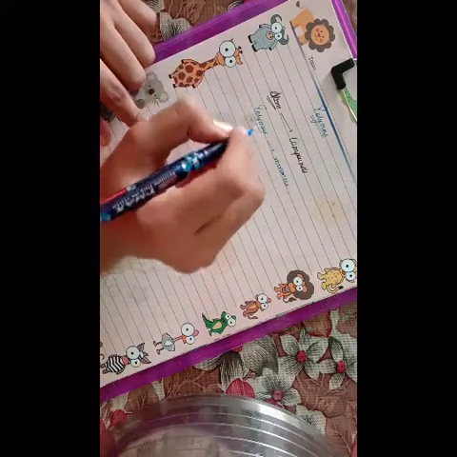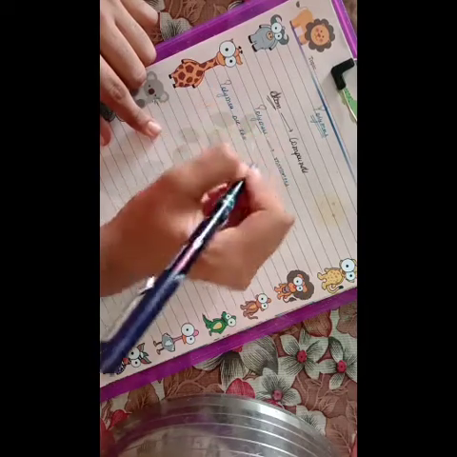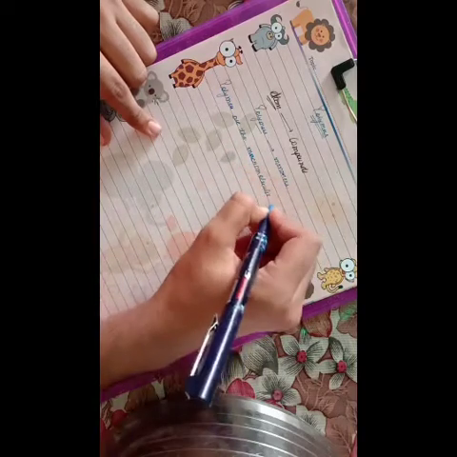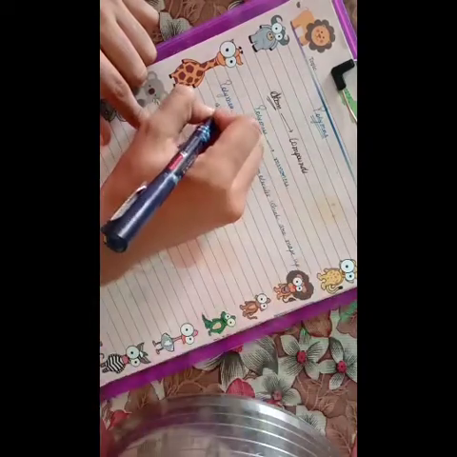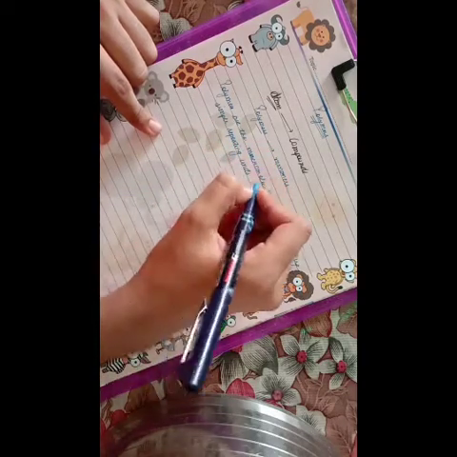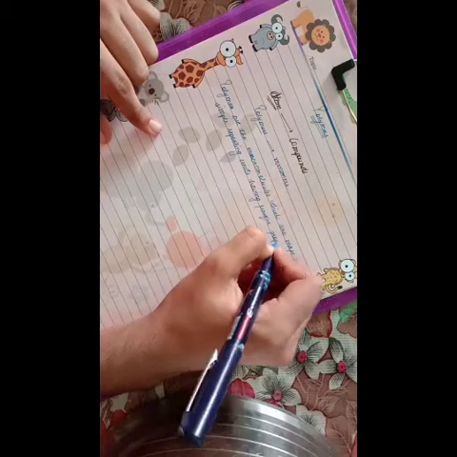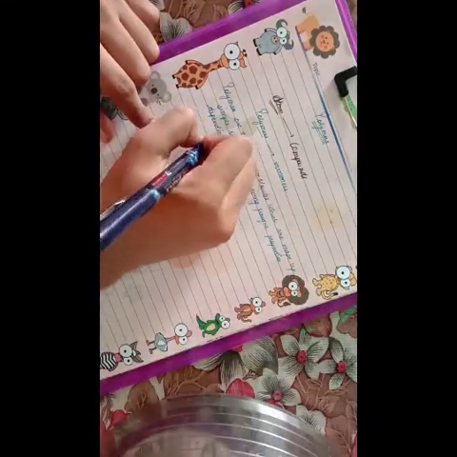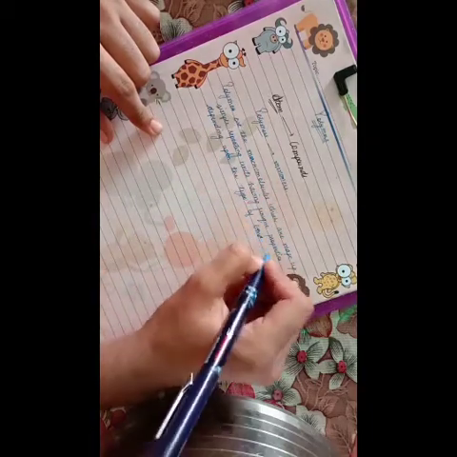Now let's go for the definition of the polymers. Polymers are the macromolecules which are made up of simple repeating units having unique properties, depending upon the type of bond between the monomers.